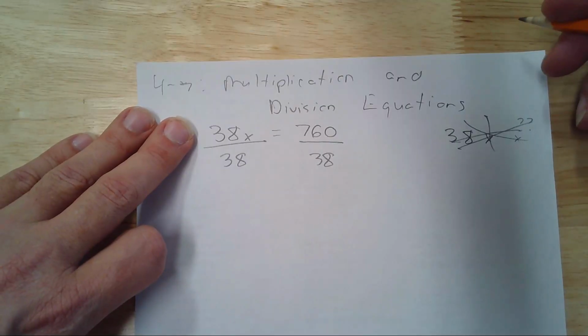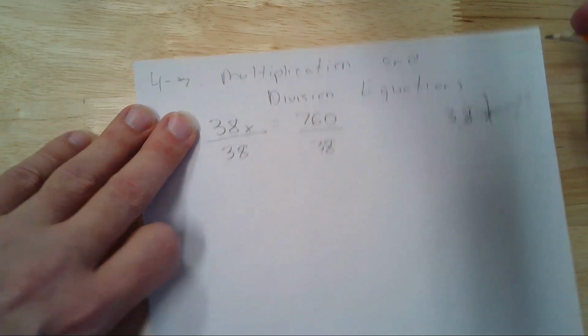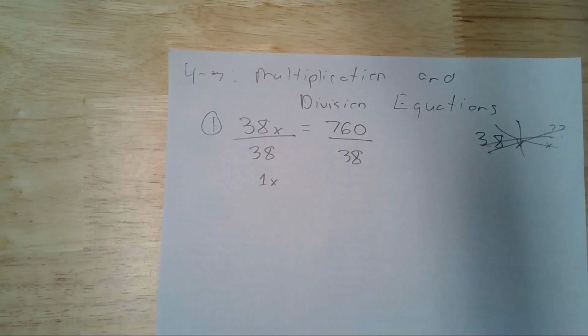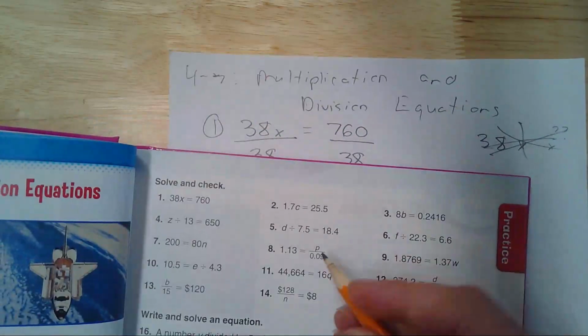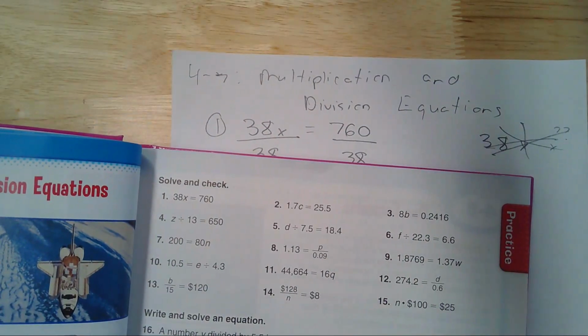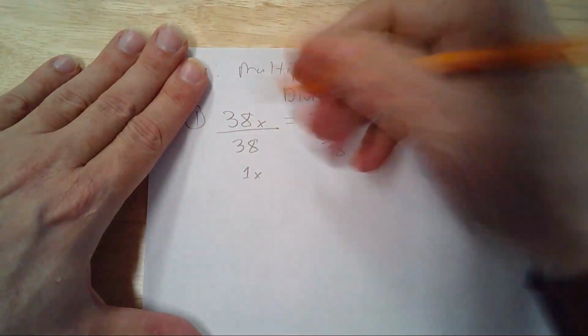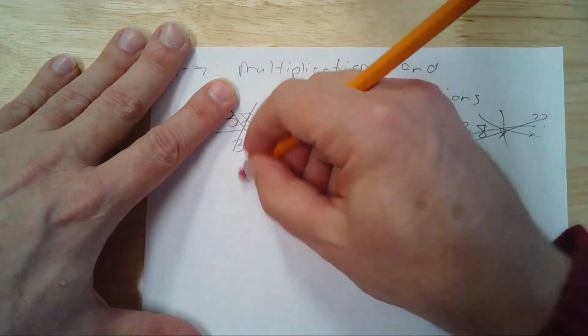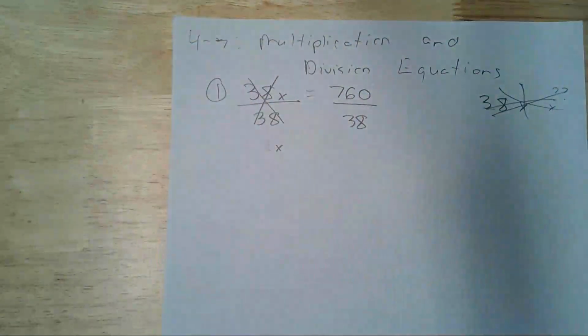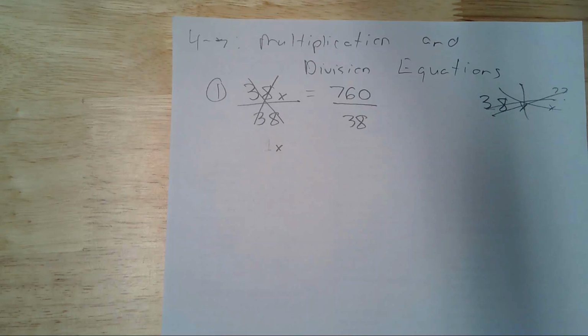5 divided by 5 is 1. So basically I have a 1 times an x here. But I don't generally write the 1 here, because anything times 1 is itself. So anything divided by itself is 1, but anything times 1 is itself. So therefore, I have successfully canceled out that 38 part there. And I just have an x remaining. If you want to write 1x, then write 1x.